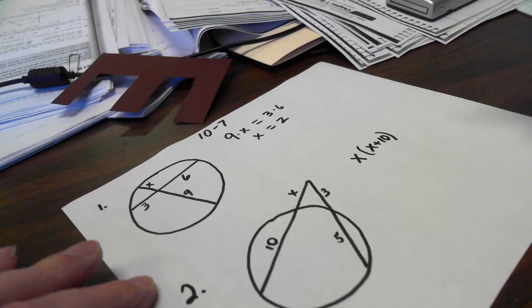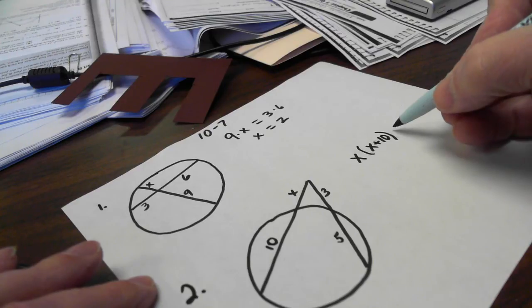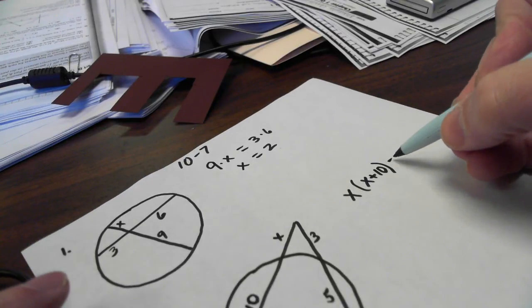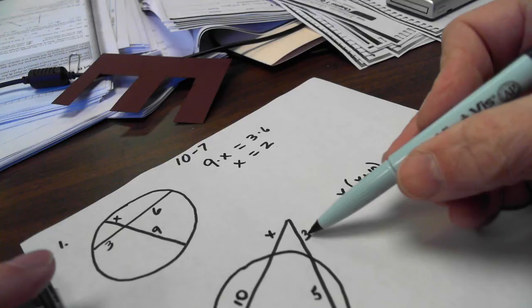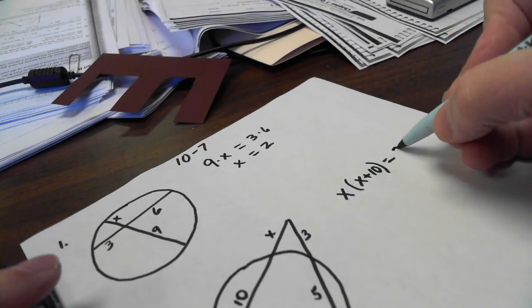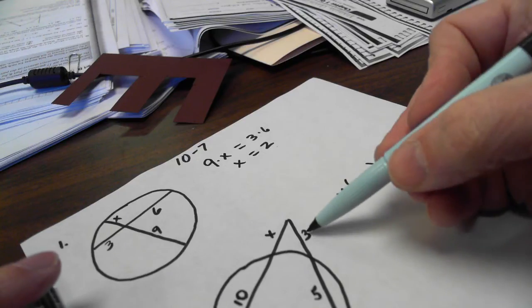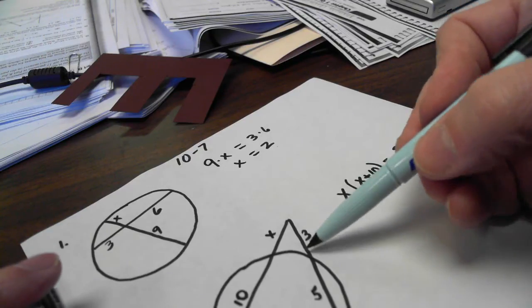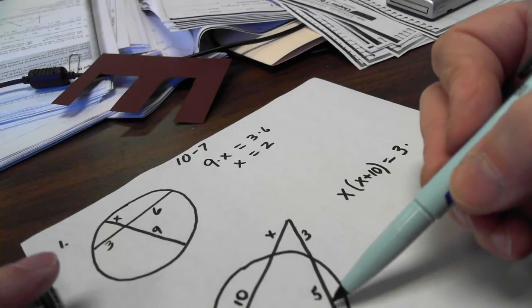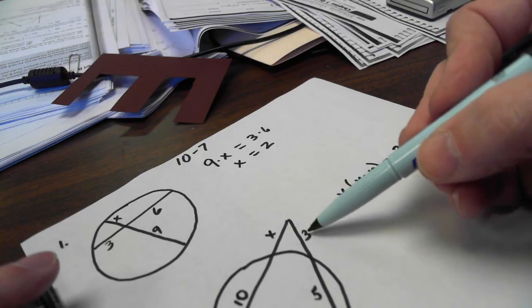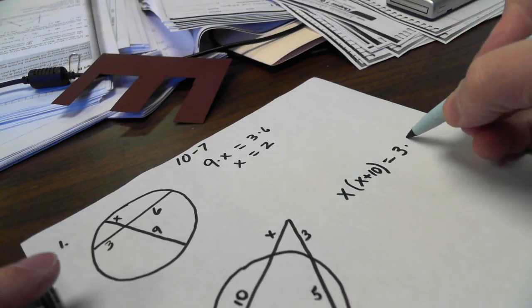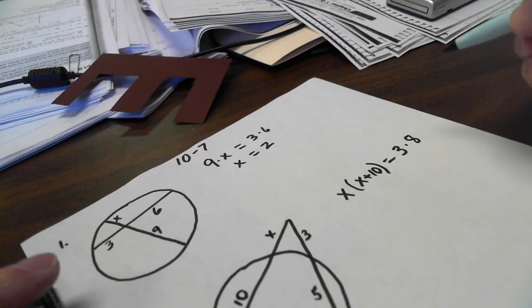So outside piece times whole thing would look like that. And outside piece times whole thing here would be 3 times, not 5, that's just the inside piece. It would be 3 times 8. The whole thing, of course, is 8.